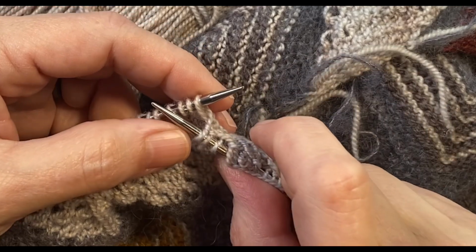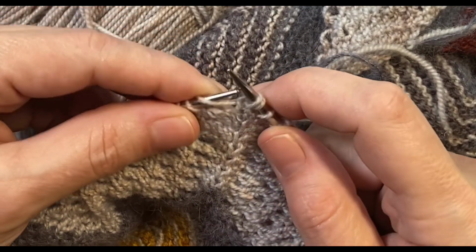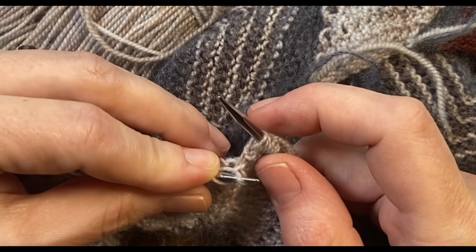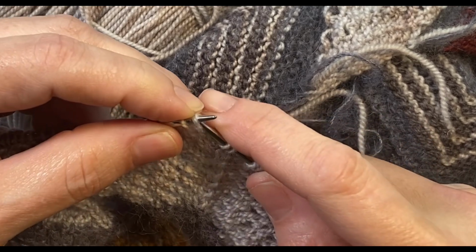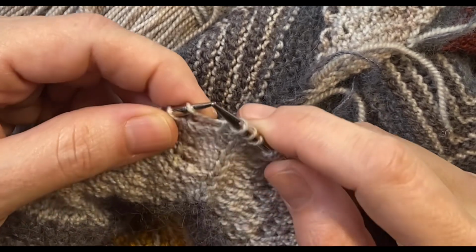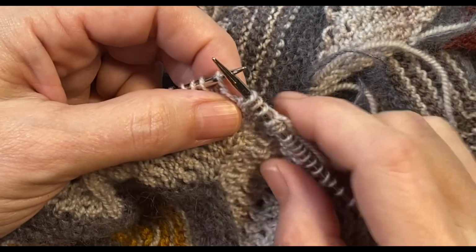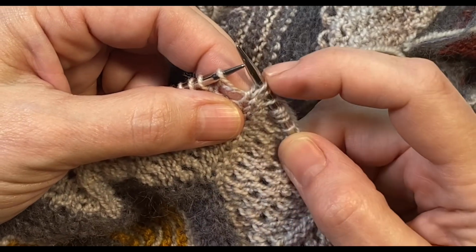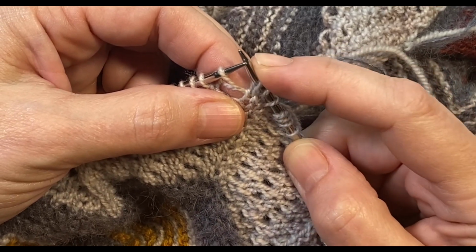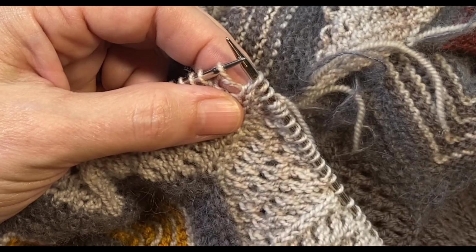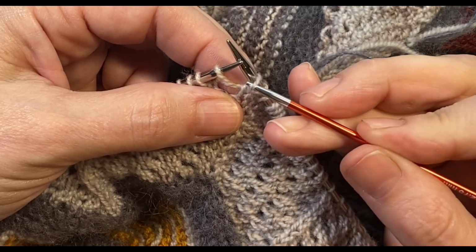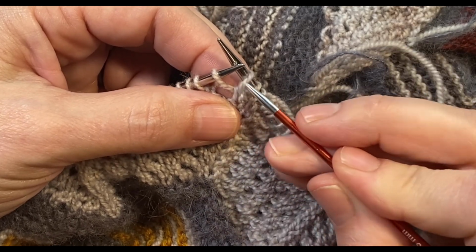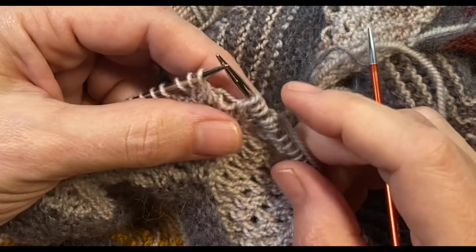But let's see, I think there is one funny thing going on here. I'm trying to see, I feel like, where does this, or maybe it is correct. Okay, what I'm trying to confirm is that this yarn here on this last stitch on this side comes from there. And it does not. It comes from this lower stitch, and that does not seem right. So let's undo that again.